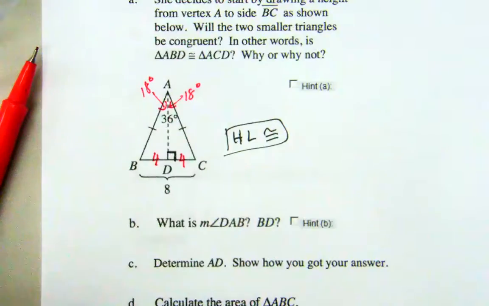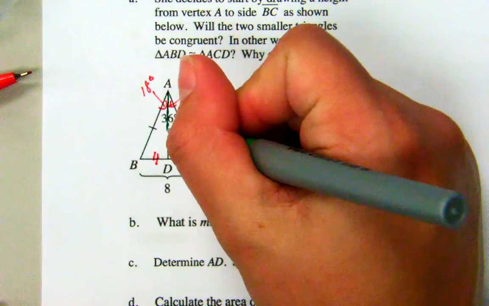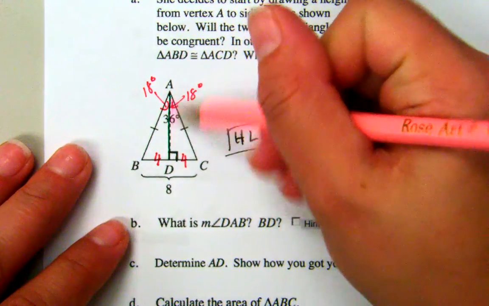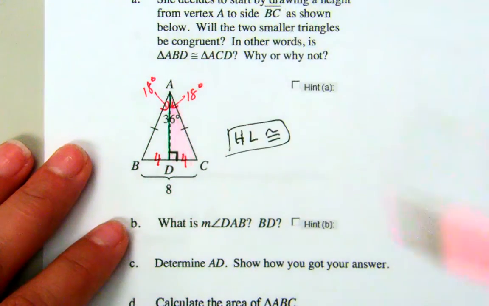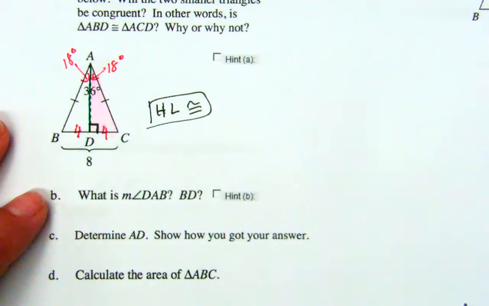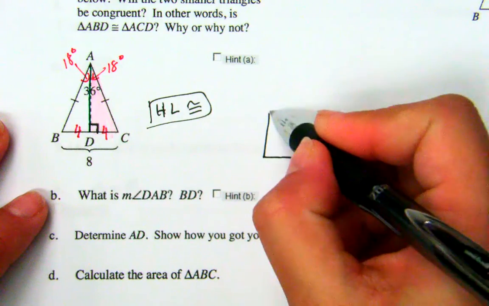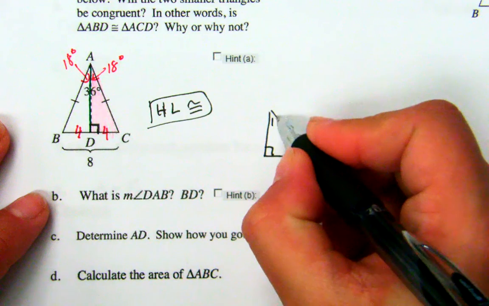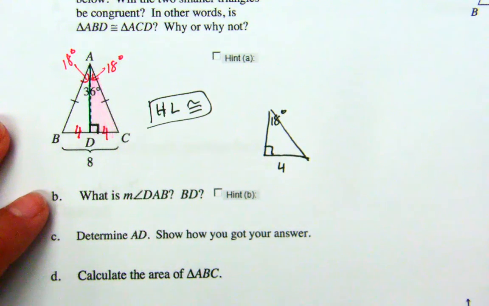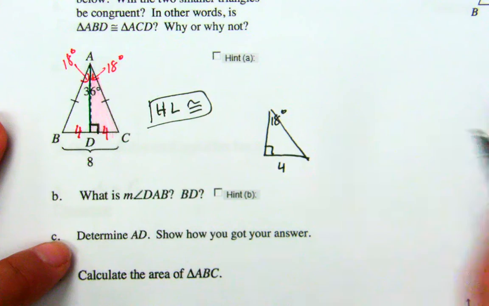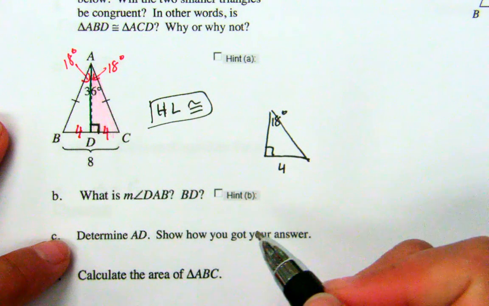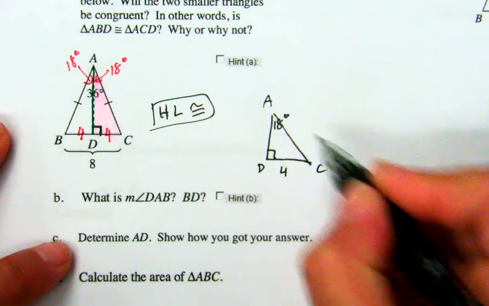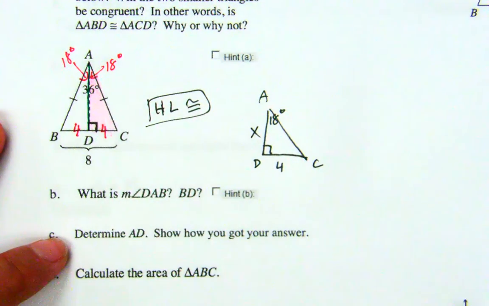And then the last part is determine AD, which is the line in the middle. Well, your altitude, basically. It's your altitude. So I'm going to take one of the triangles. Let's say we take the one on the right. If we take the one on the right, I'm going to redraw it. Okay, we have 4, we have a 90-degree angle. This is 18 degrees. So the question is, what is AD? Which is this one, ADC. Let's call it x.